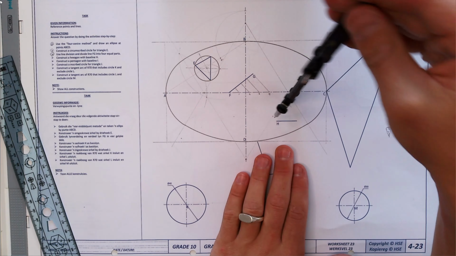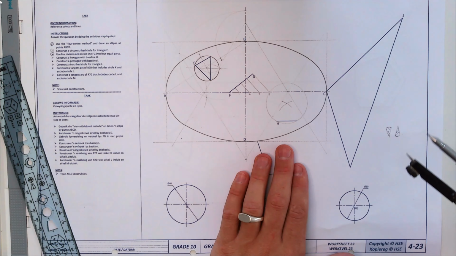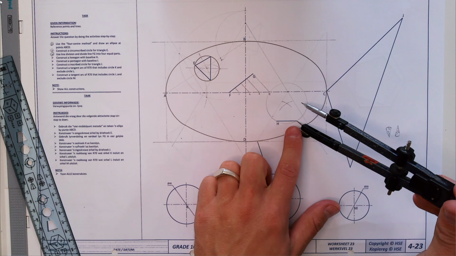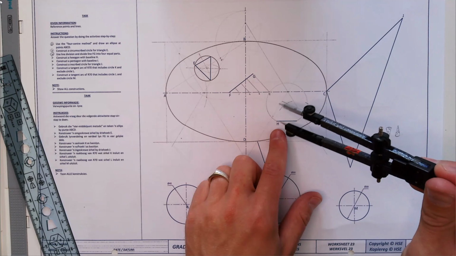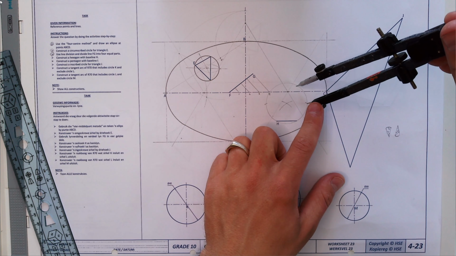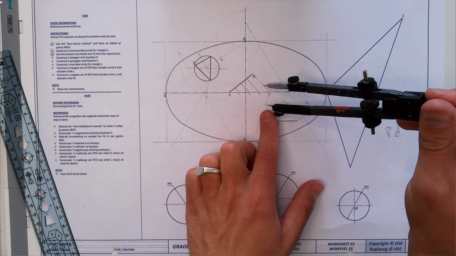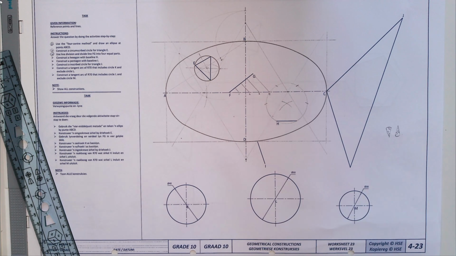Put your sharp point there. I haven't changed the dimension on my compass. It's still the same. Now you're just going to tick off your sides. You put your sharp point there, tick off this side, sharp point there, tick off that side. Now you put your sharp point on your 2 new marks. There and a mark over there. Now we can connect them.